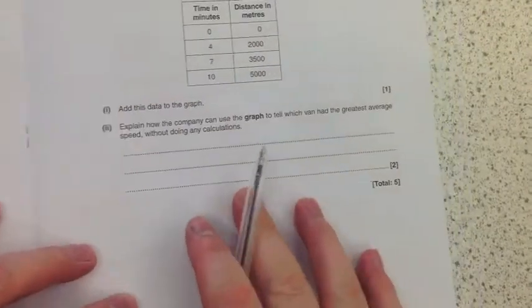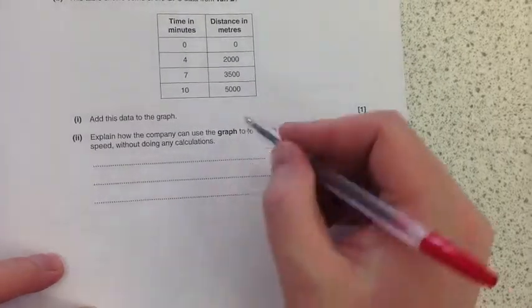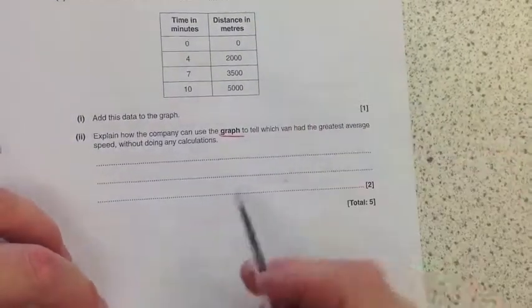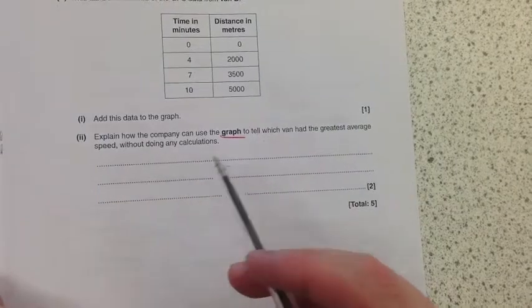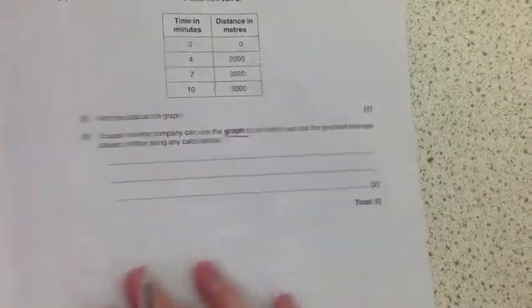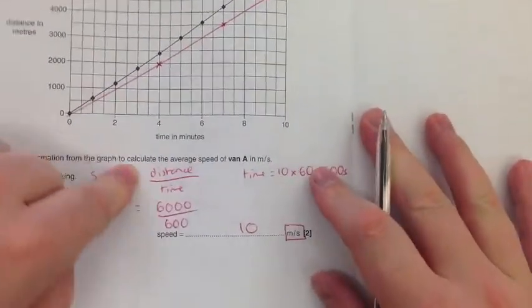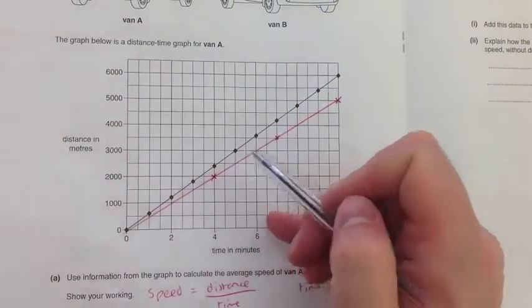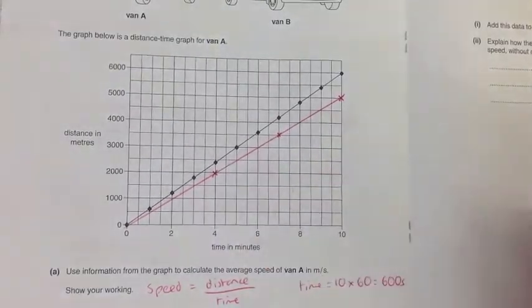Now, the next question says, explain how the company can use the graph. Now, it's dead important, they've put it in bold. They want to get it from the graph to show which has had the greatest average speed without doing any calculations. So it doesn't want you to do any calculations like before. It wants you just to look at this graph and figure out which car has got the highest average speed.